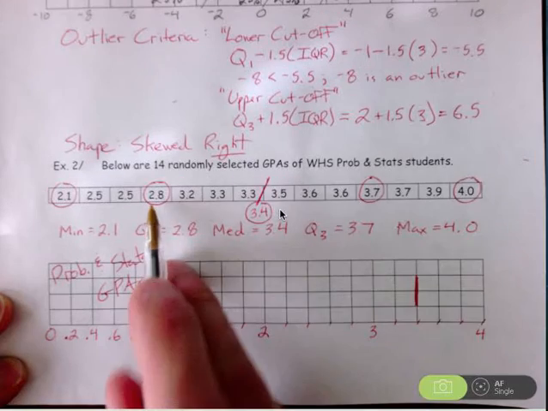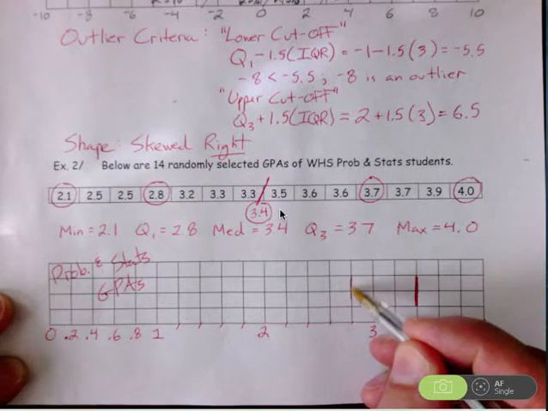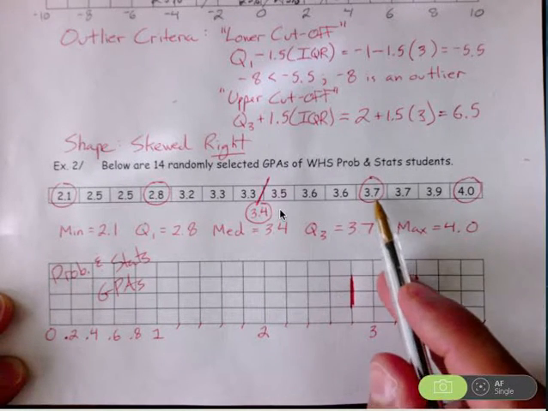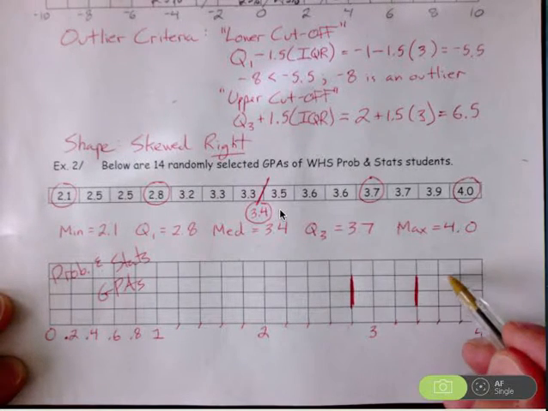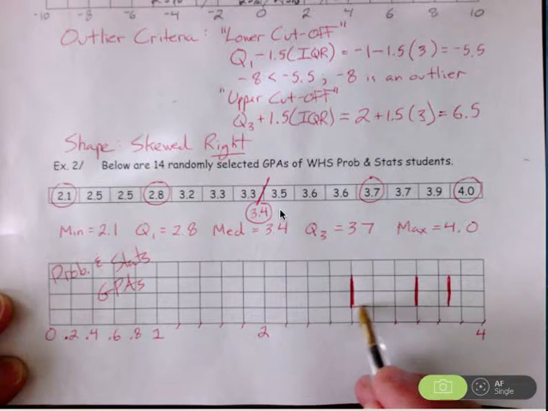Q1 is at 2.8. So here's 2.2, 0.4, 0.6. Here's 2.8. Q3 is at 3.7. So here's 3.2, 0.4, 0.6. 0.7 would be right halfway in between these. So there is my box.